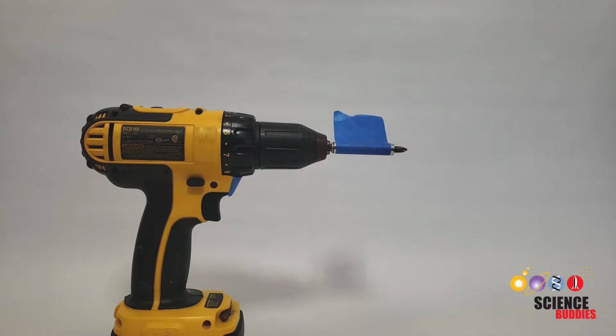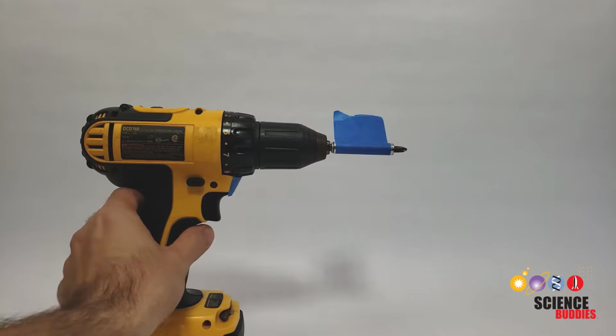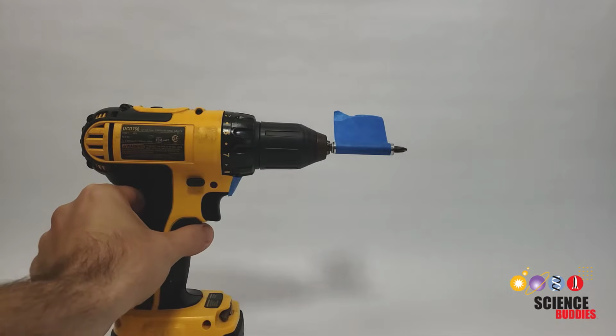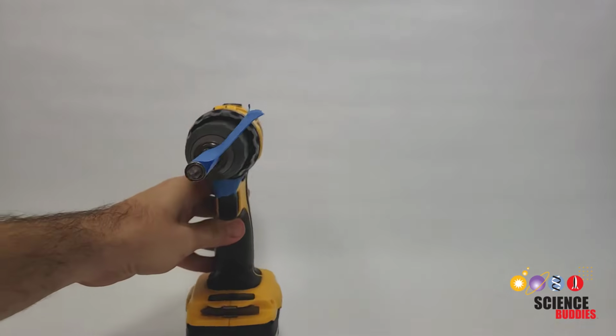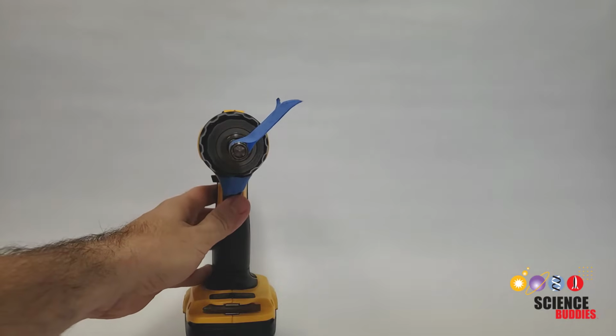You can observe this effect using your phone or camera and any continuously rotating object you can find around your house. Fans and power tools work well. In the case of this drill, I've added a piece of tape to the drill bit to make the rotation more visible.